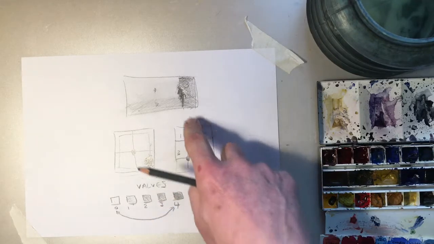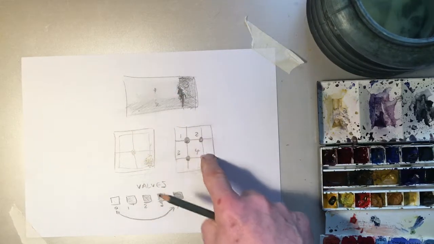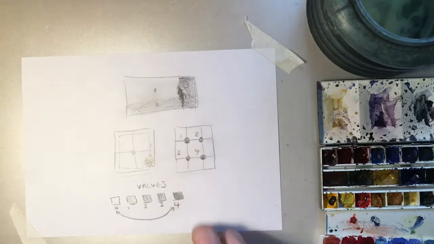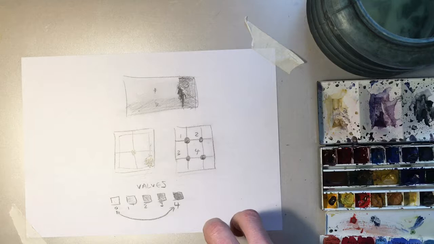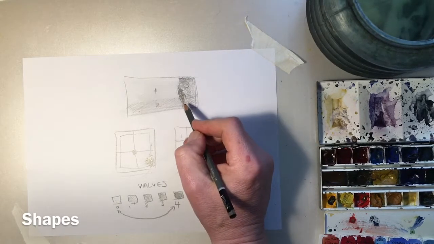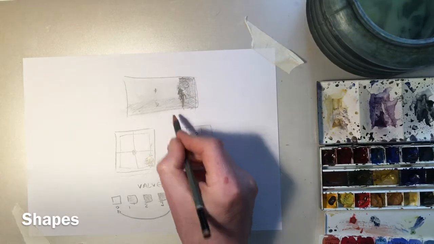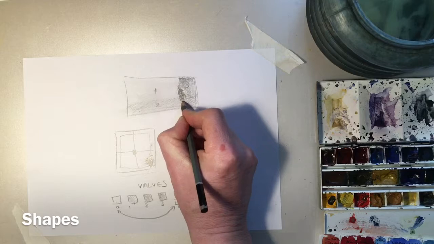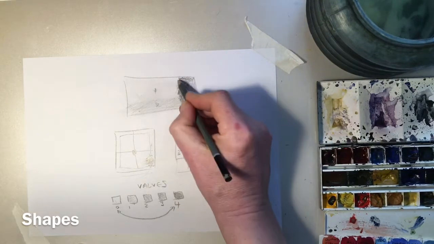We have our focal point placement, which was here, and we looked at that. These focal point placements in these 4 places. We now need to look at shapes and the sizes of them. It's interesting that bigger shapes next to smaller shapes always seems to work really, really well.